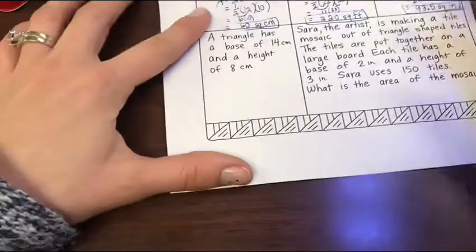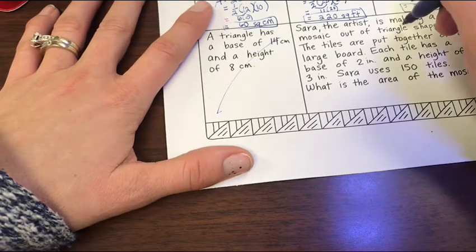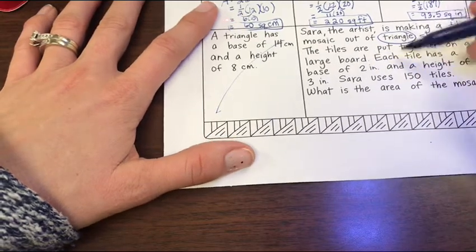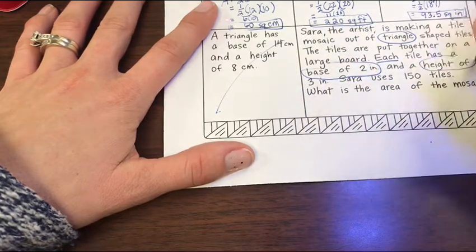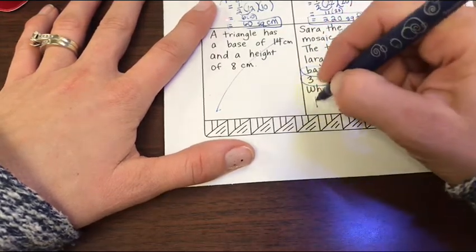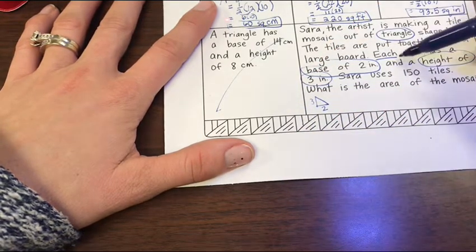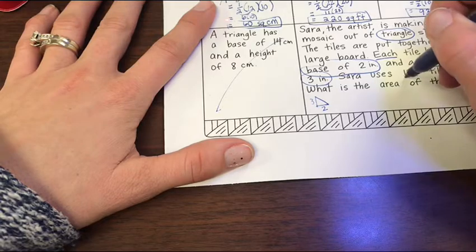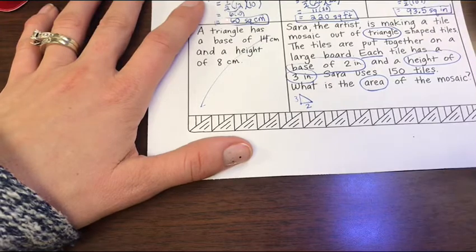All right, on this one it says, we're going to skip this. Sarah the artist is making a tile mosaic out of triangle-shaped tiles. So that's important to know what shape it is. The tiles are put together on a large board. Each tile has a base of 2 inches and a height of 3 inches. So we have one little triangle that could look like something like this. We know that each tile is the same size because it says each tile has a base of 2 and a height of 3. But there's 150 of them. So they want the area of the mosaic, of the whole board. When she puts all 150 tiles together, what's the area?